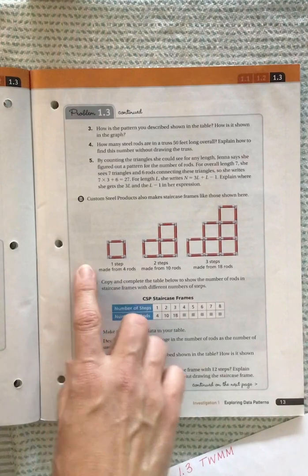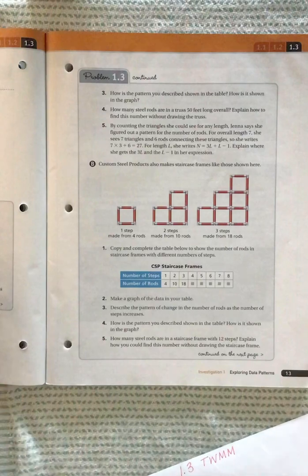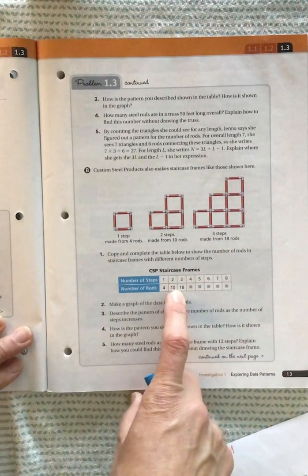Question B, instead of making a truss system, you're going to be making a set of stairs. You're using the same rods, they're still a foot long, but instead of making triangles, you're going to be making these squares that build up on top of one another to make the stairs. It's giving you 3 examples here and plugged those examples into your table.